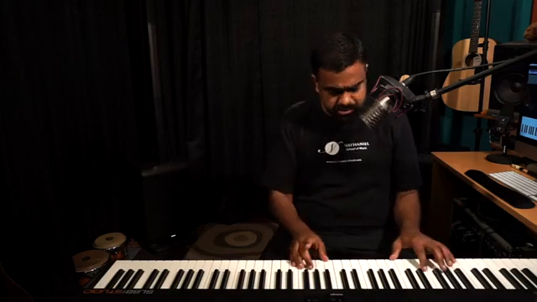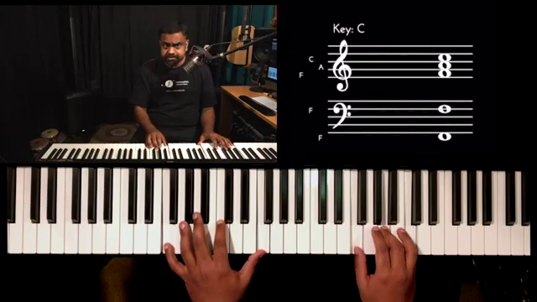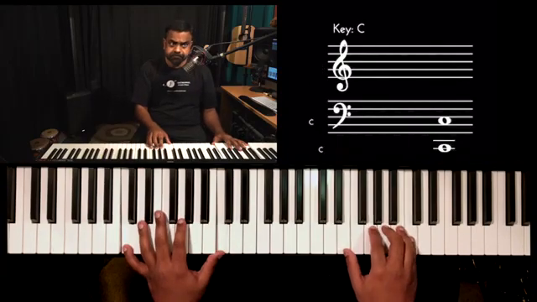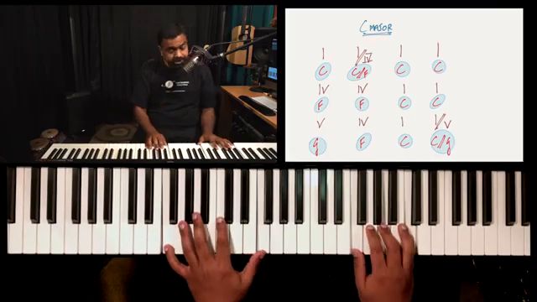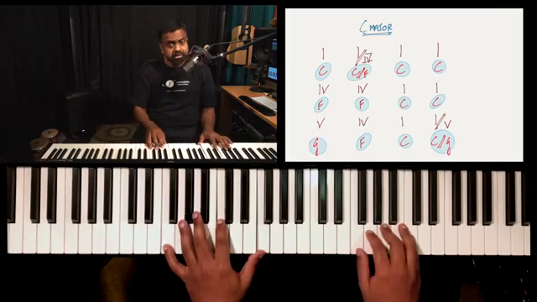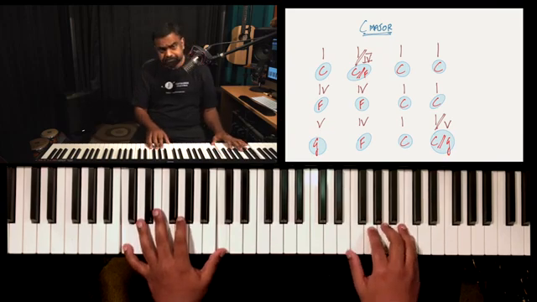Then the next line is F major for 2 bars, which will go F major, and back to C major. Okay, C major twice. Let's do the second line again. F major, and back to C major.